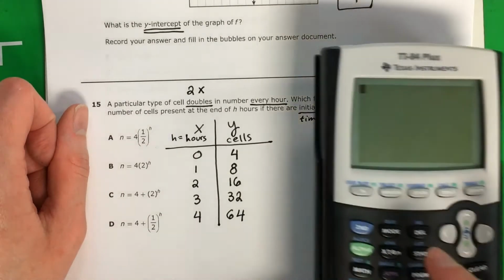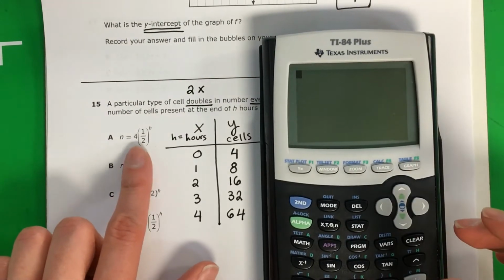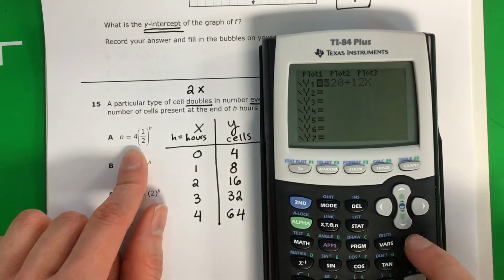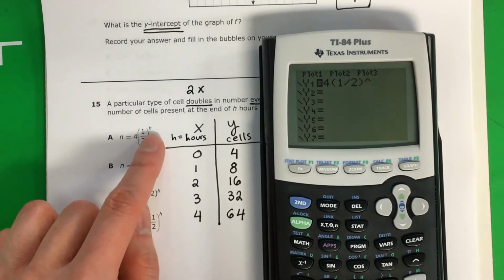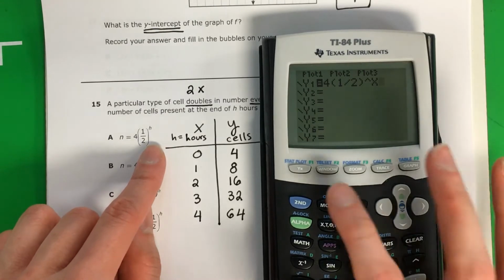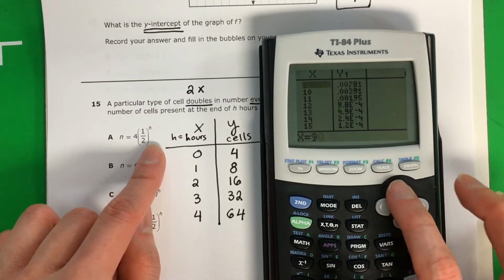Now what you're going to do is put these in the calculator, okay, one by one, and see which one gives you this table. So let's put y equals clear 4 parenthesis 1 divided by 2 parenthesis exponent. Now we can't use h in the calculator. We need to put x. So put x and then go to the table. Second graph. Go to 0.